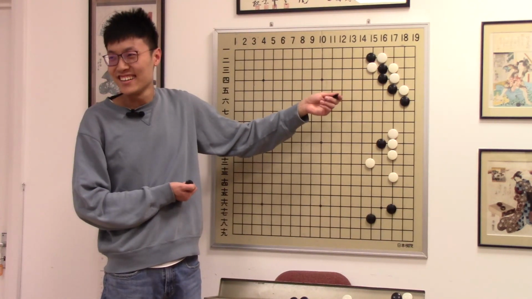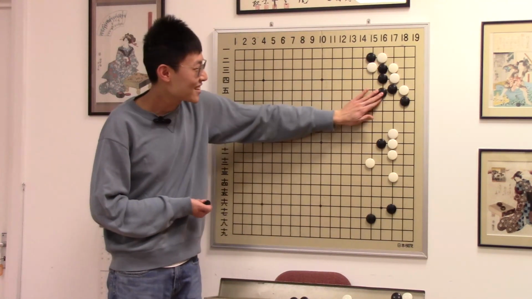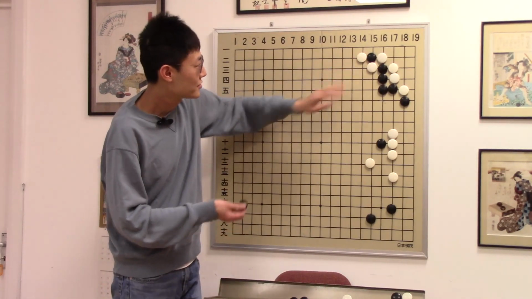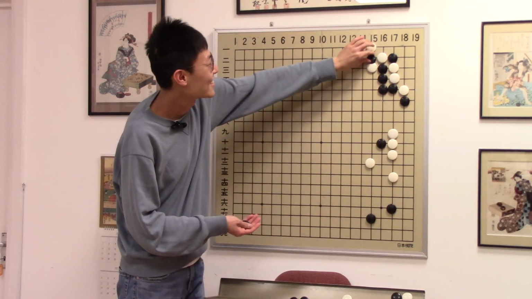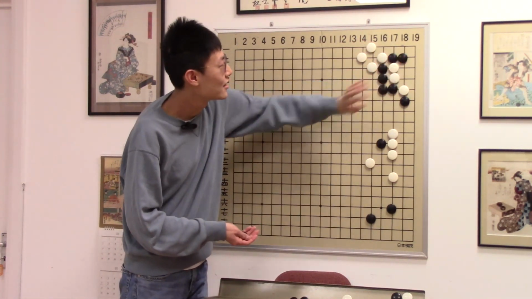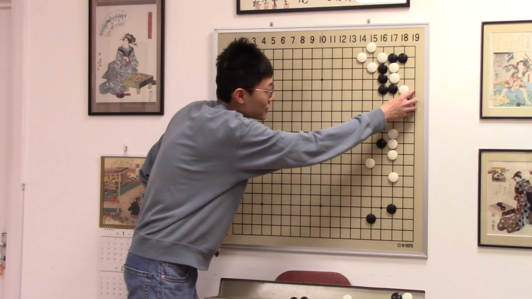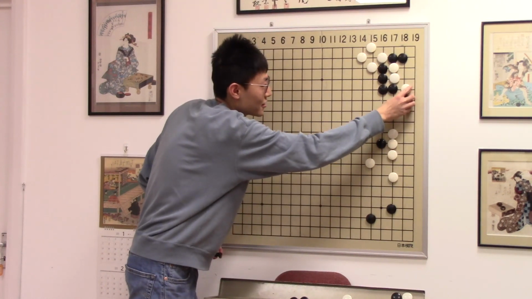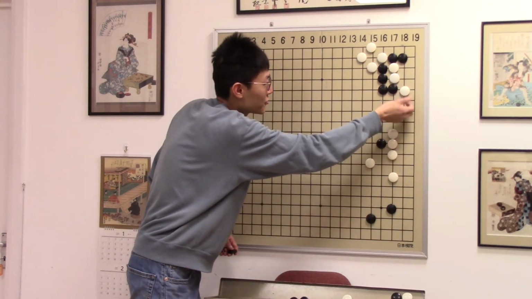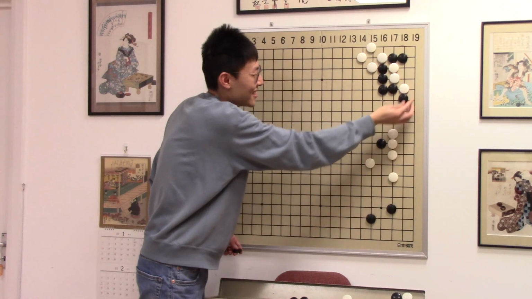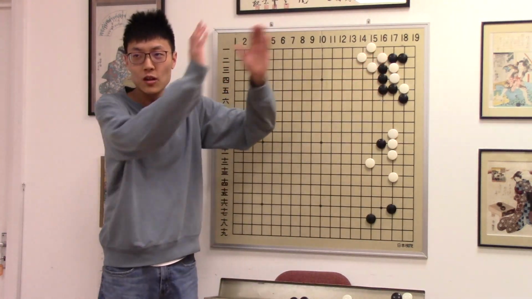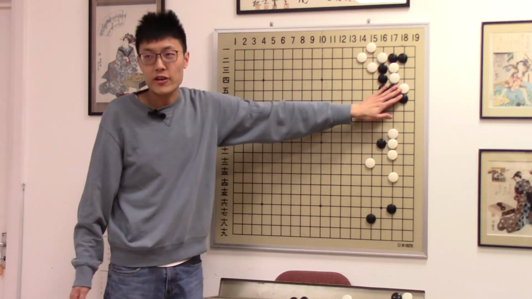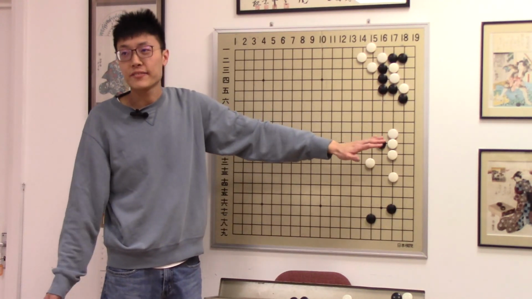Well, I would usually connect. Yes, exactly, disconnect. Then you can cut in the corner. Exactly. And you get a nice big corner. Here black got a bigger corner, but white avoids the over-concentration. Locally speaking, this is a good variation for black, but in this board position it's even.